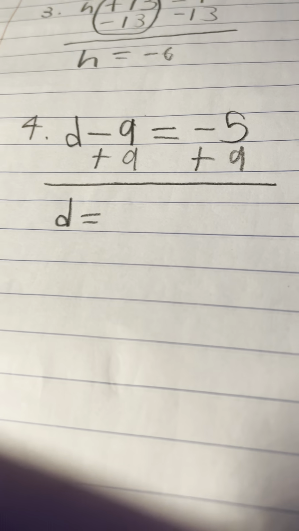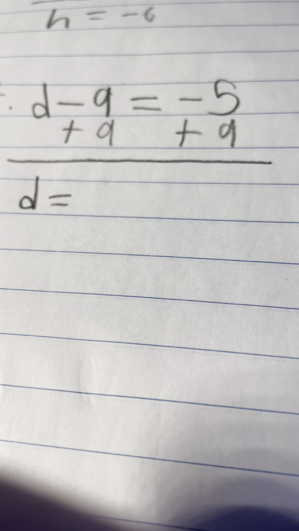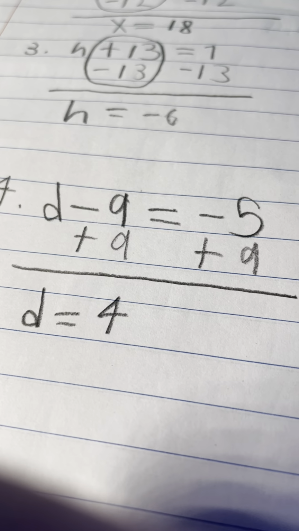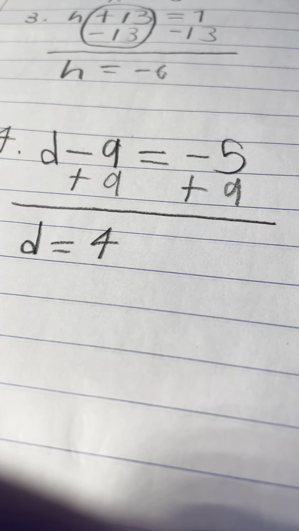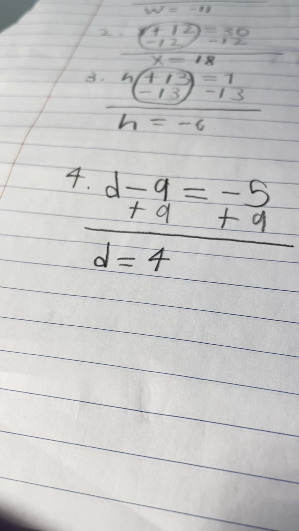We do positive 9, and then we do it to the right. D equals, what's -5 plus 9? That's going to be 4, so D equals 4. That's how you do it when there is a minus there: you have to add the 9.